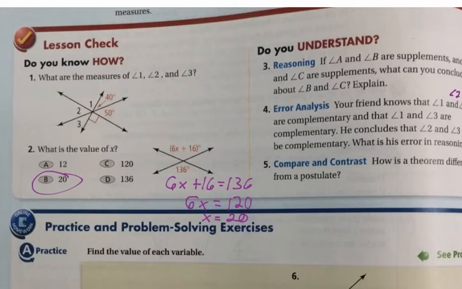So this is the congruent complements theorem. You have to be real careful here. The transitive property doesn't really work when you're talking about complements and supplements. So let's just pick out an example. Your friend knows that angle 1 and angle 2 are complementary. What's complementary mean, guys? They add up to 90. So let's just say, for example, if angle 1 is 60 and angle 2 is 30, would they be complementary?